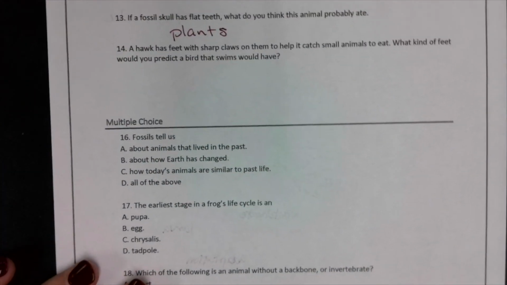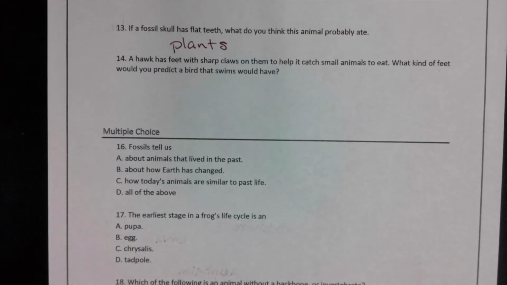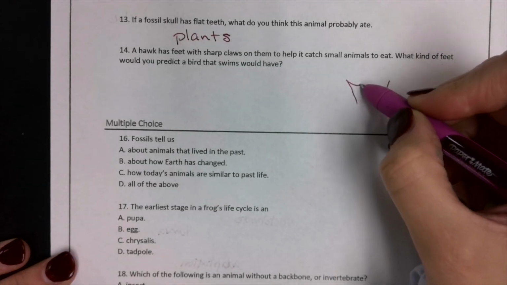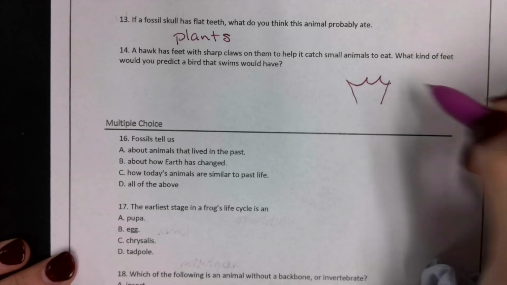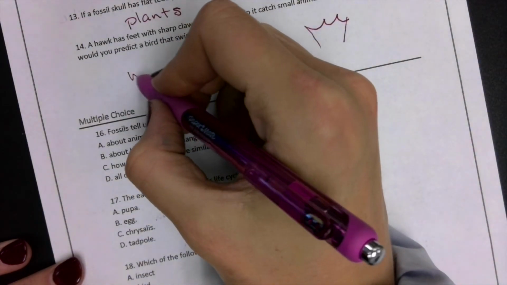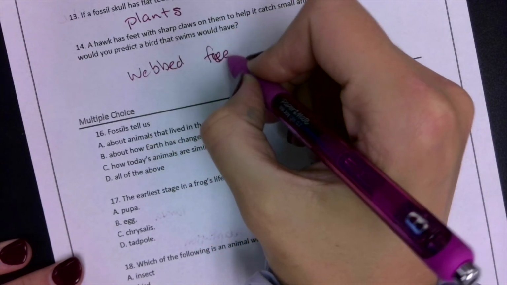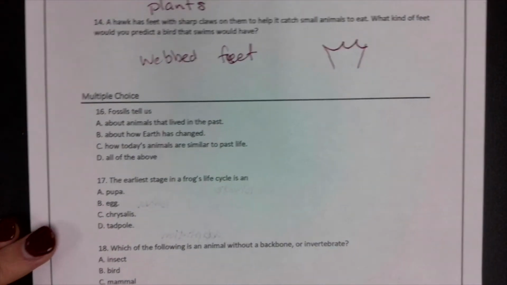Number 14, a hawk has feet with sharp claws on them to help it catch small animals to eat. What kind of feet would you predict a bird that swims would have? Remember birds that swim like ducks? They've got these webbed feet, right? So webbed, to help them swim.